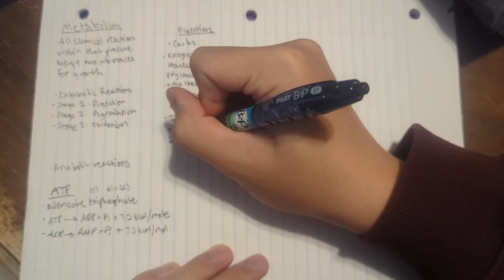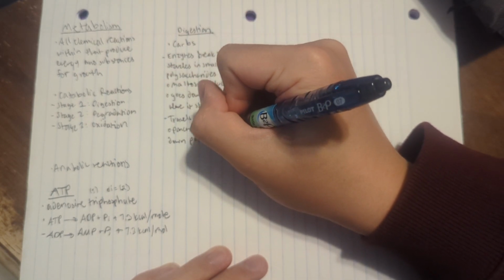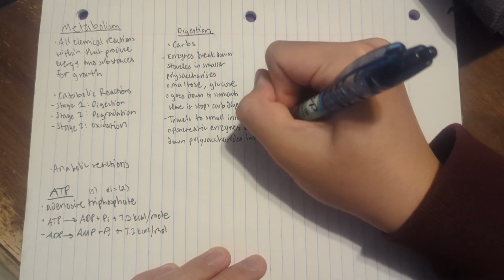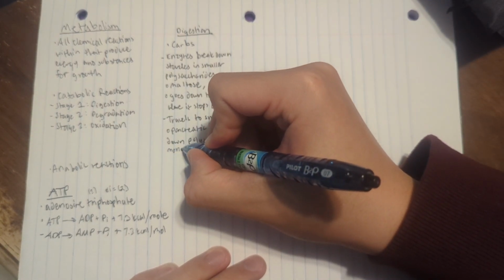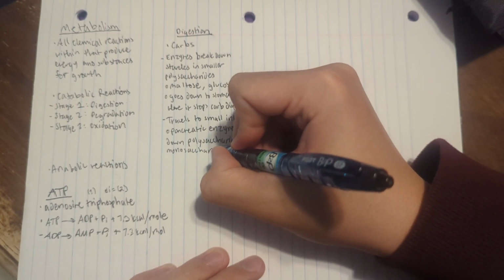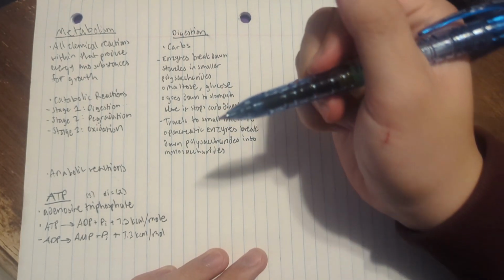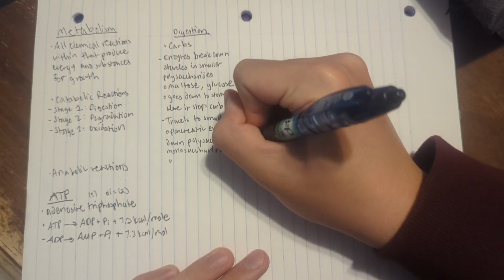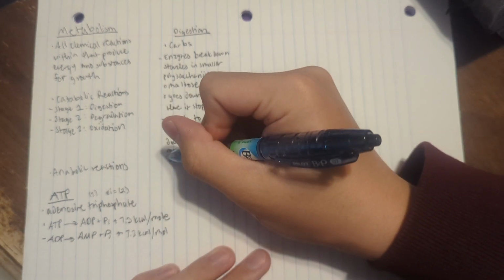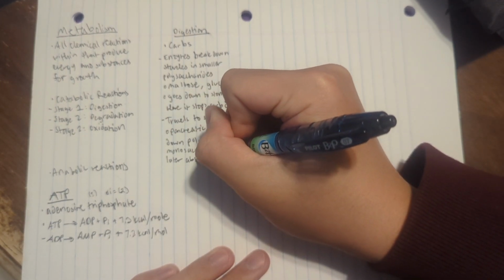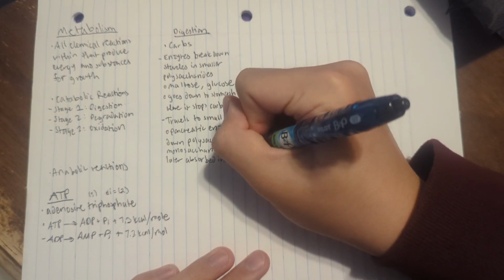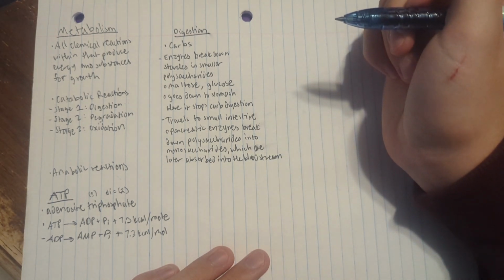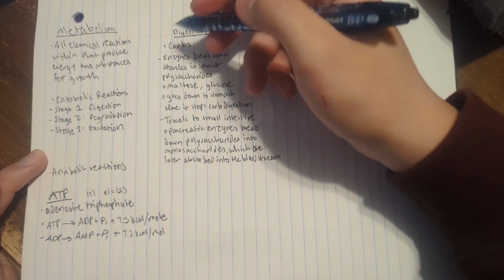So they break down polysaccharides into monosaccharides, which are later absorbed into the bloodstream. Like this. But however, this is just carbs.